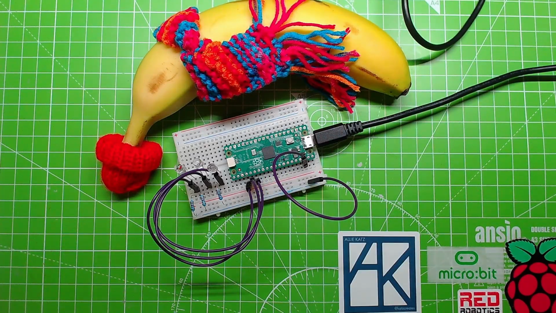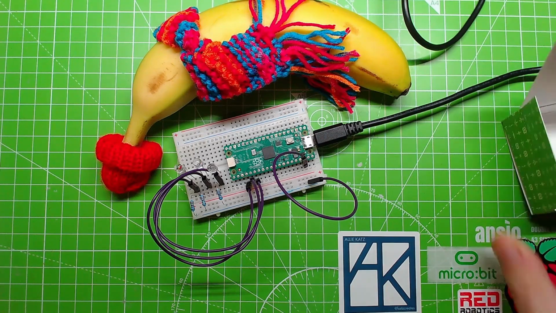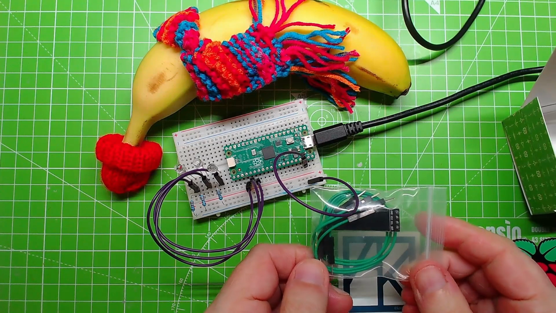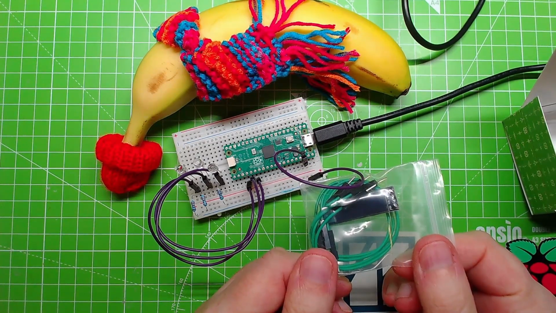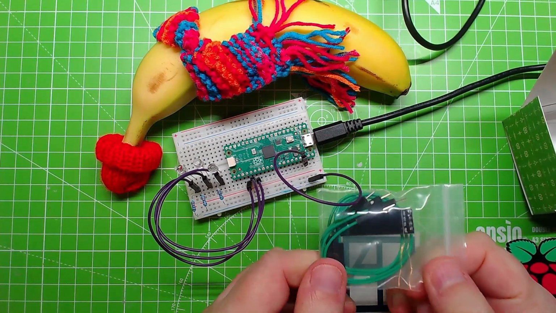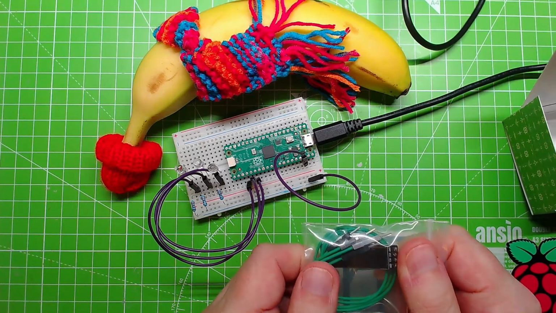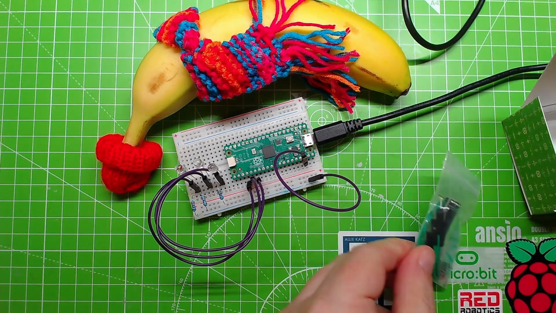Let's have a look inside. So what have we got? We've got 4 jumper wires and a tiny screen. So that is an OLED screen, an organic light emitting diode based screen. Super crisp, really clear screens, but they're tiny. So what are we going to do with this screen today?